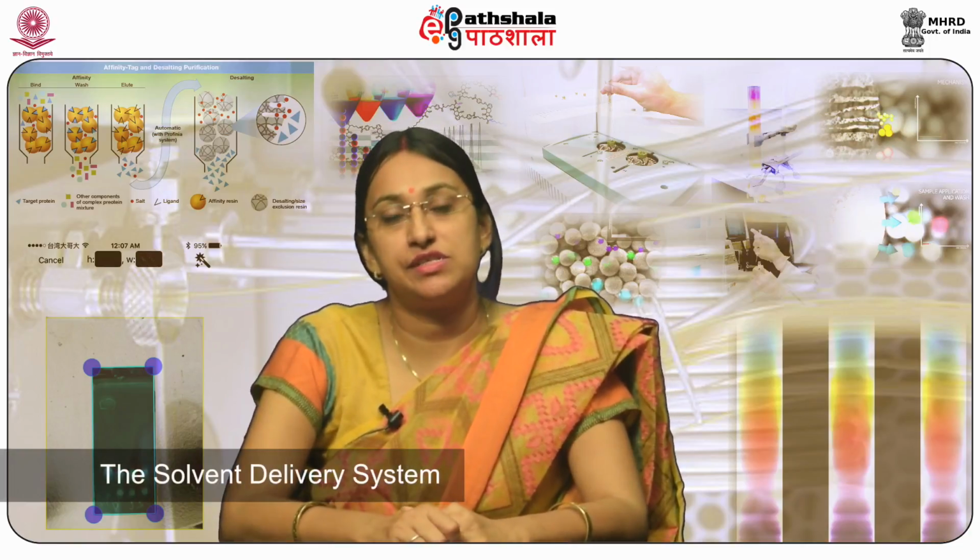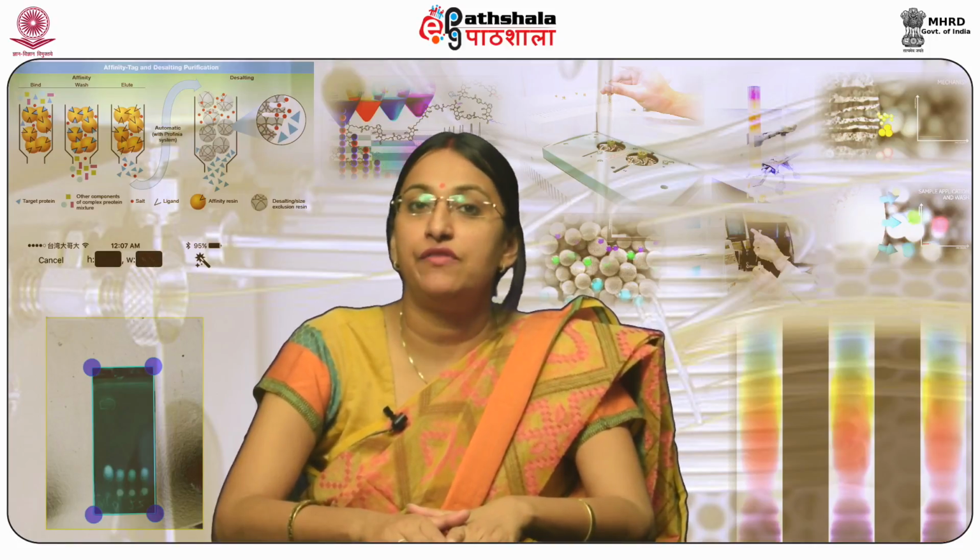Solvent delivery system. The solvent delivery system is an essential component of HPLC. It is meant to deliver the mobile phase to the column with a constant and pulse-free flow. The efficiency of the system and reproducibility of retention time is directly affected by the flow rate.